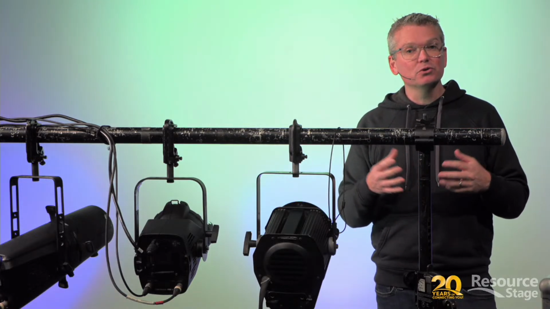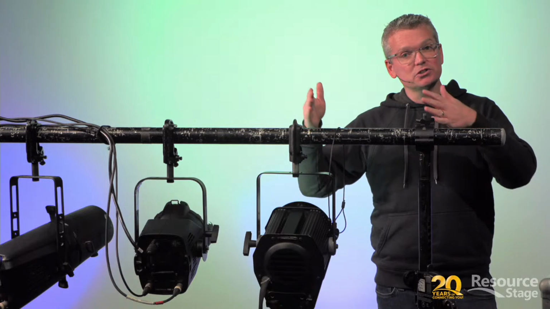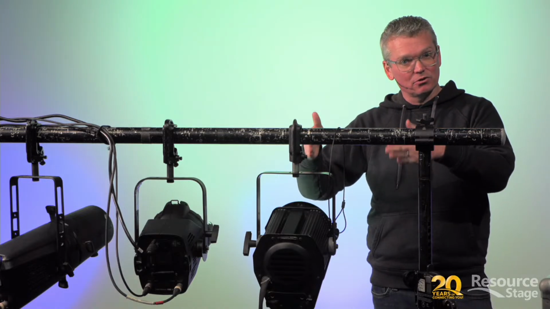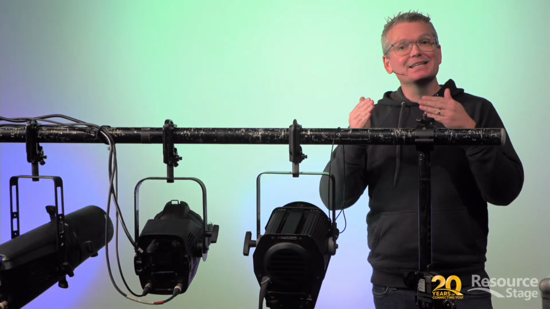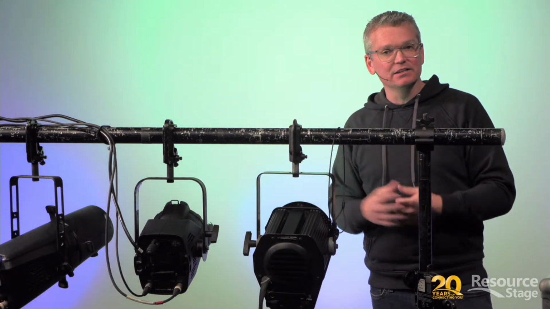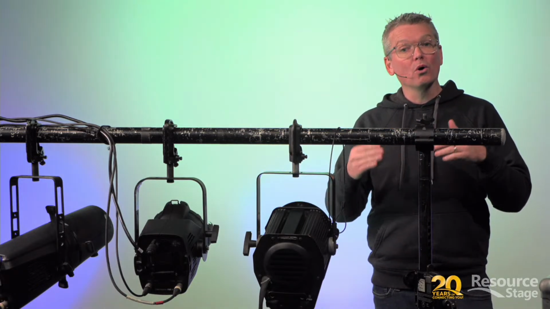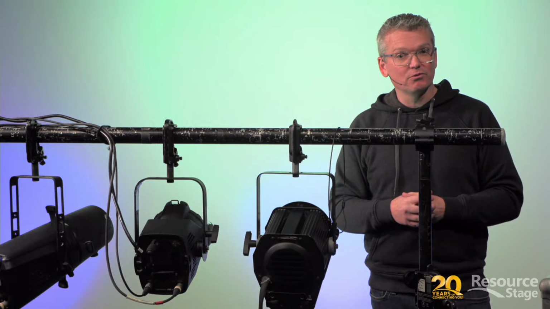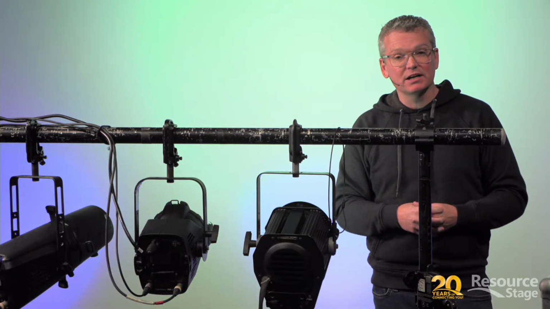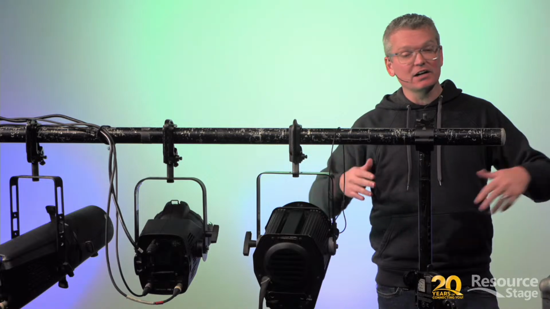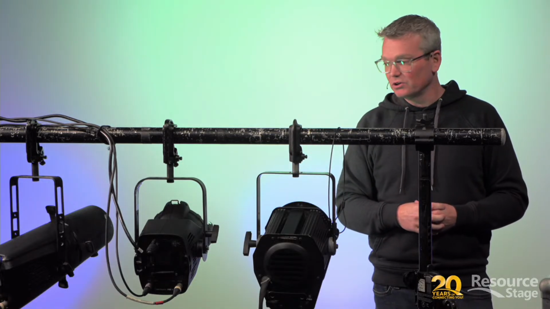We do have some schools that have purchased consoles to work with their incandescent fixtures, their older fixtures with dimmers, and then they start to add on LED fixtures as they can afford to, or they just rent additional fixtures for special shows, that kind of thing. And they can use that console along with it, and it works out well.